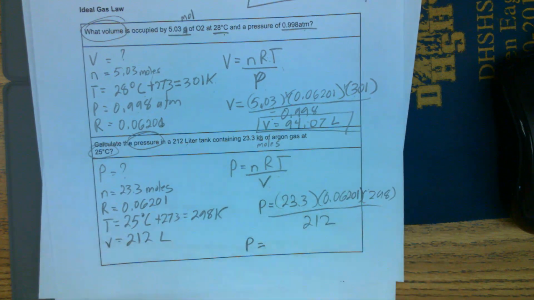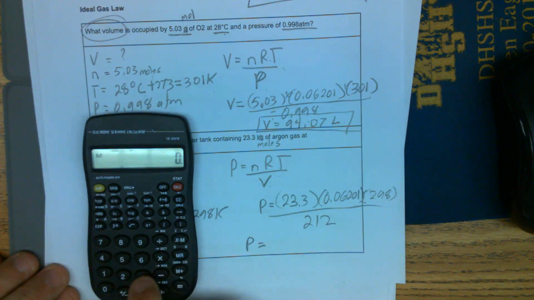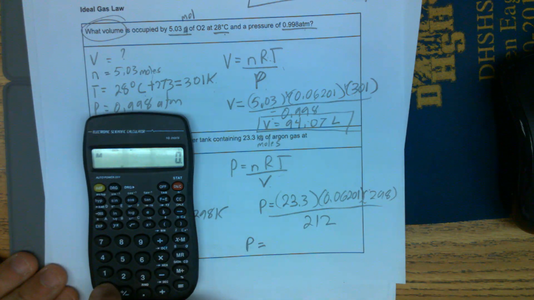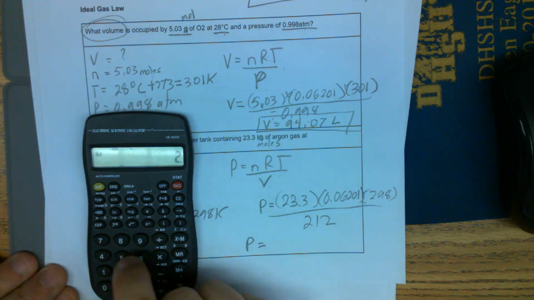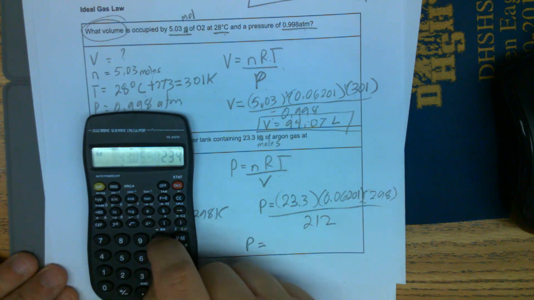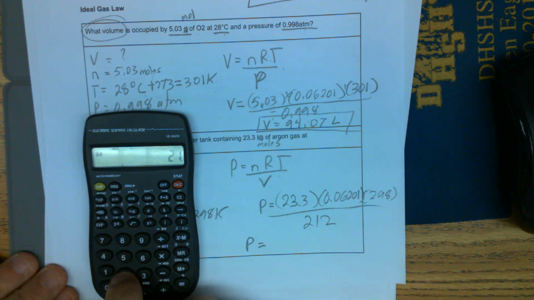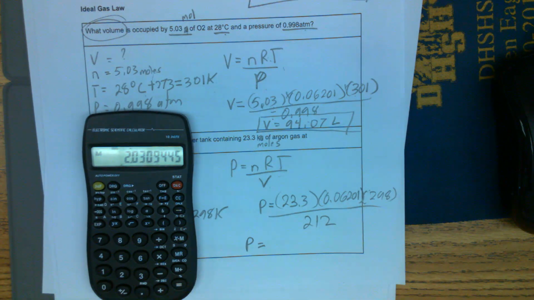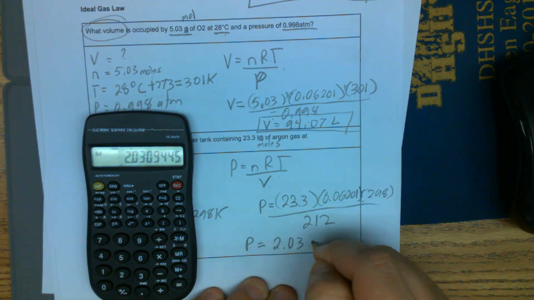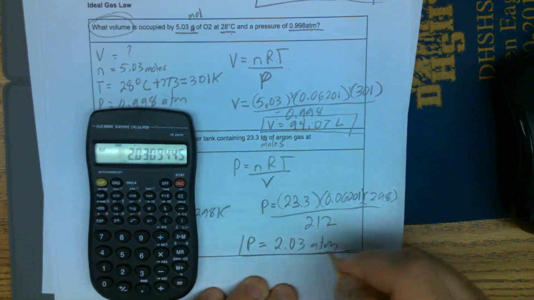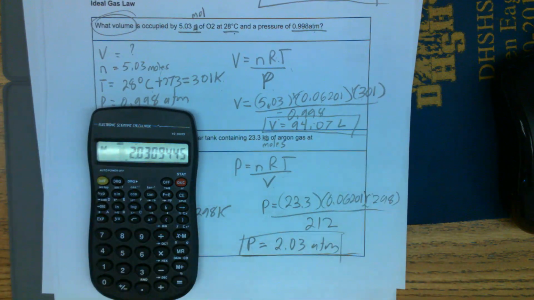So for this one, our pressure is 23.3 times 0.06201 times 298 divided by 212. So we should get a pressure of 2.03 atm. And that's the ideal gas law.